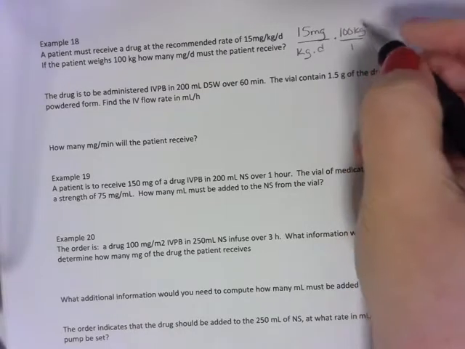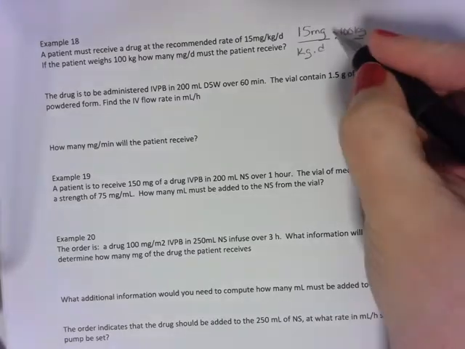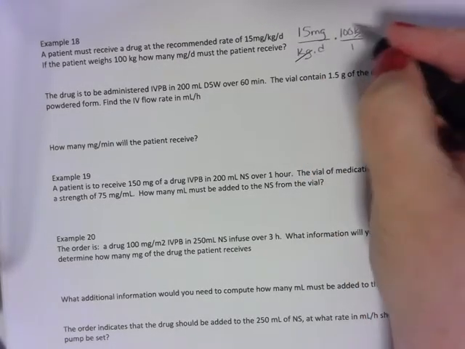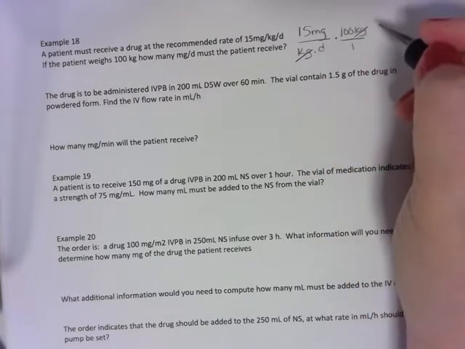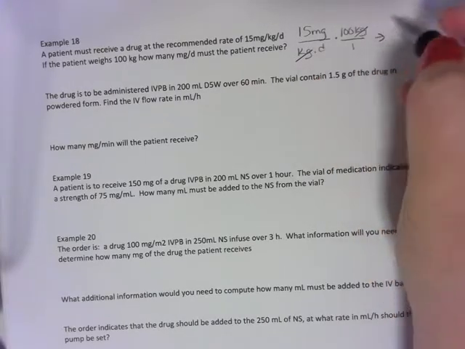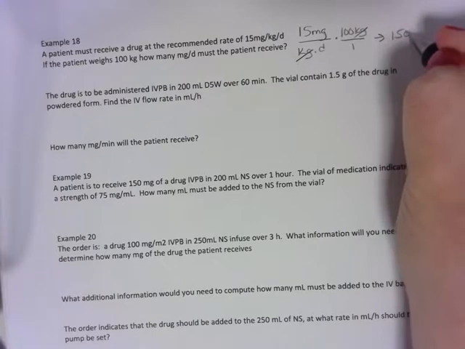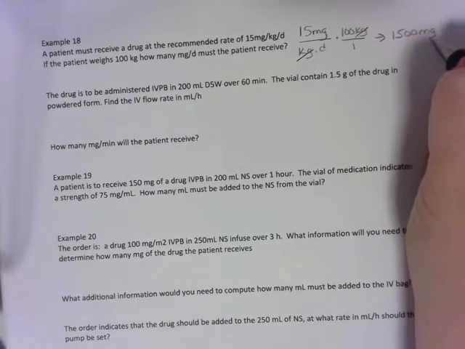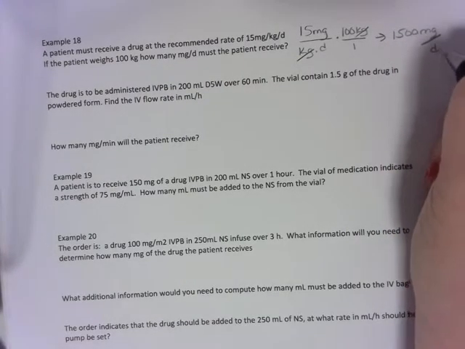How many milligrams per day? Well, we have kilograms, so now we have milligrams per day. All we have to do is multiply 15 times 100, which is 1,500 milligrams per day. And that's our answer.